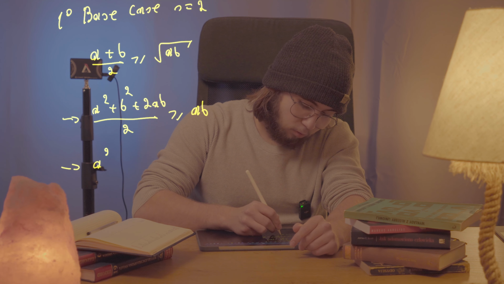As a resulting inequality, well, this is always true because a squared and b squared are always positive, or 0 if they are both 0. So that's awesome. Our base case is checked.